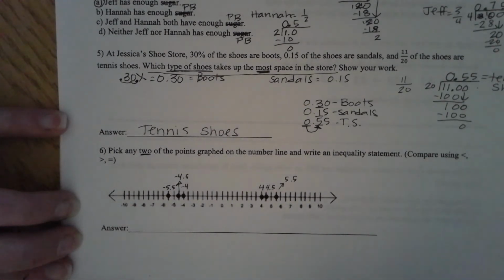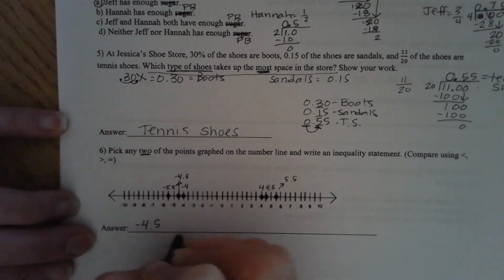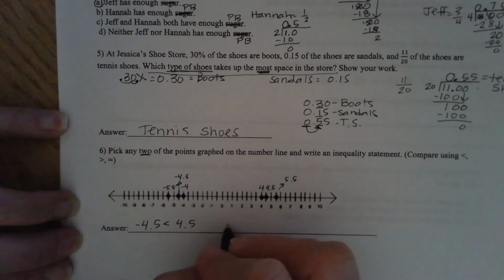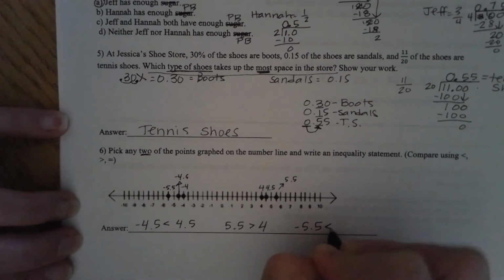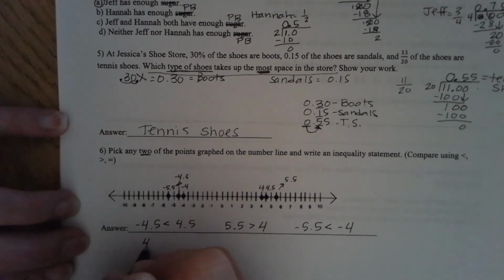I'm going to write down a couple options. And if yours doesn't match this, that's okay. And if you want me to check to make sure yours is correct, raise your hand and let me know. But I'm going to do negative 4.5 is less than 4.5. Another option is 5.5 is greater than 4. Negative 5.5 is less than negative 4. So any of those are good options. You could do 4 is greater than negative 4.